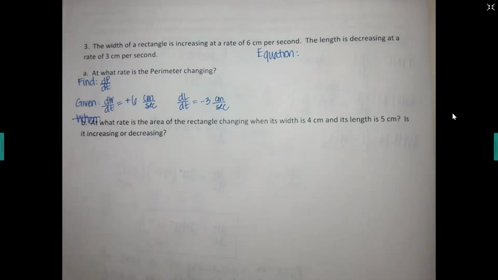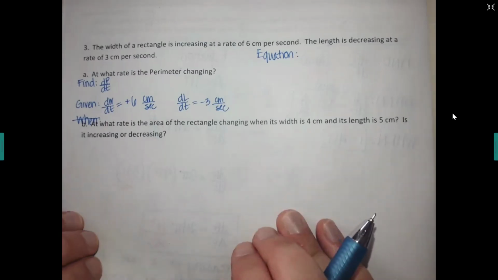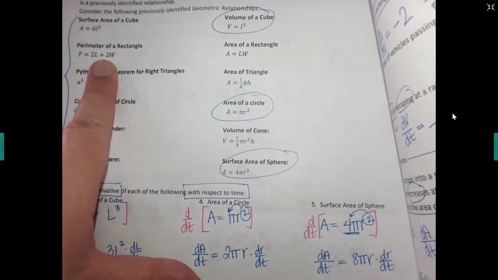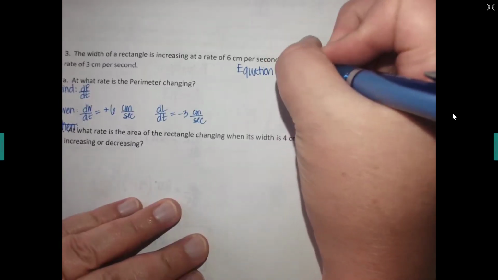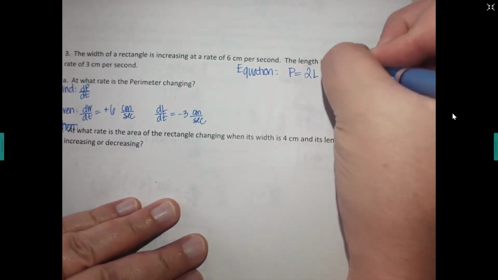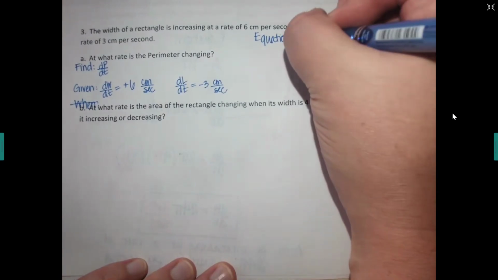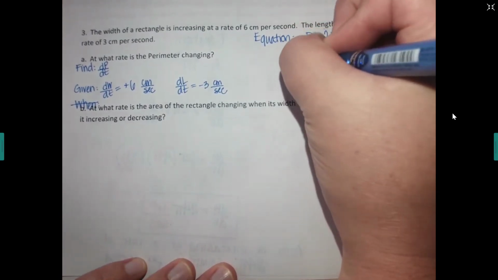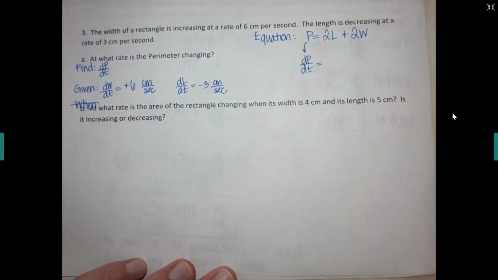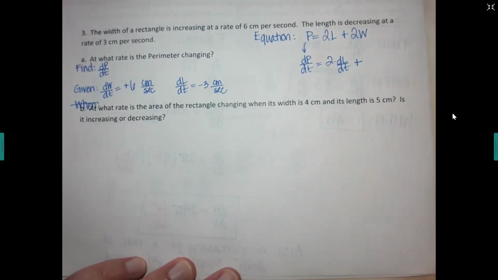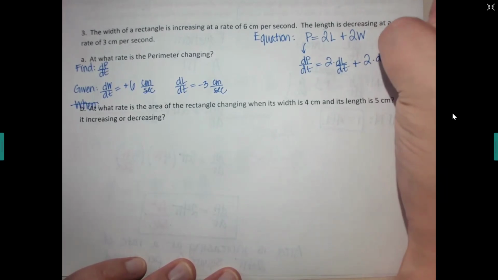width of the rectangle. So if you kind of peek back at your little formula sheet, you should see that the perimeter of a rectangle is 2L plus 2W. So perimeter equals 2L plus 2W. Now we're going to take the derivative. So P would go to dP/dt. 2L, the derivative would just be a 2, but then we have to attach a dL/dt. And then 2W would be kind of the same thing. Your 2W would go to a 2 dW/dt.